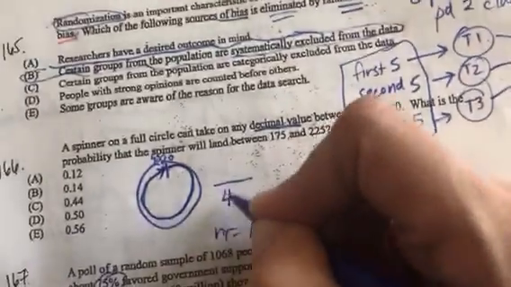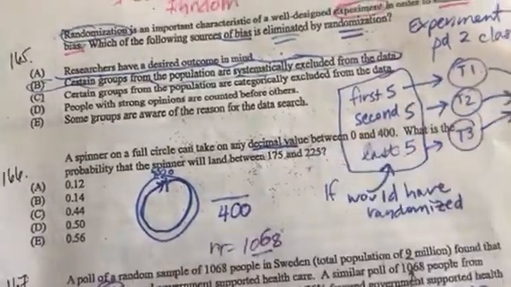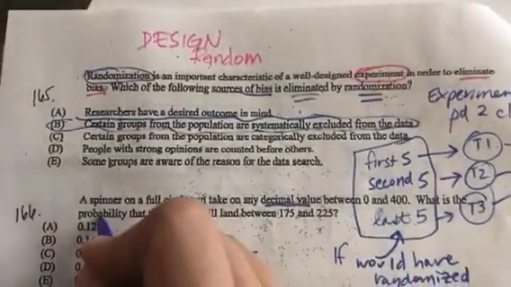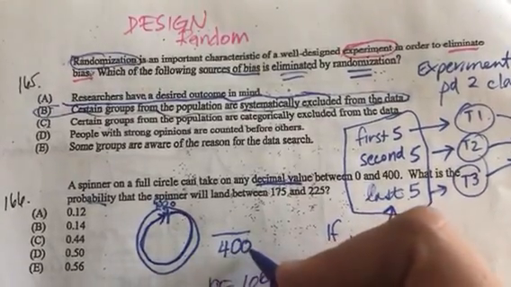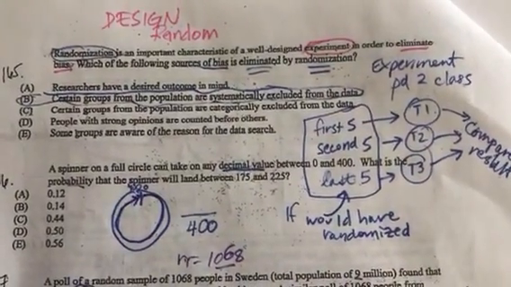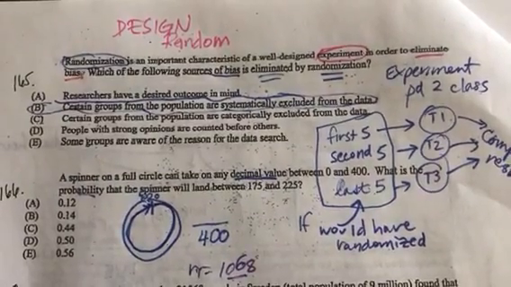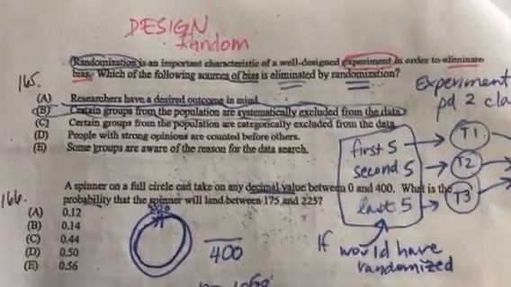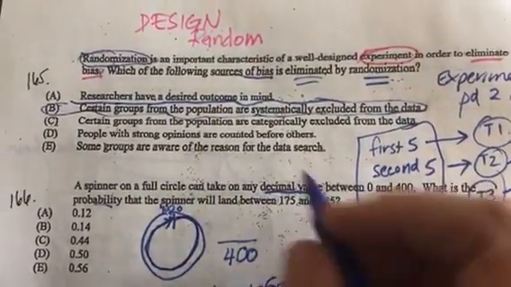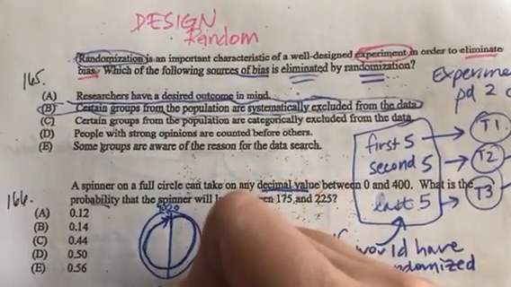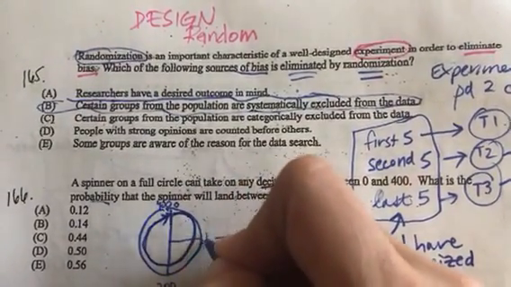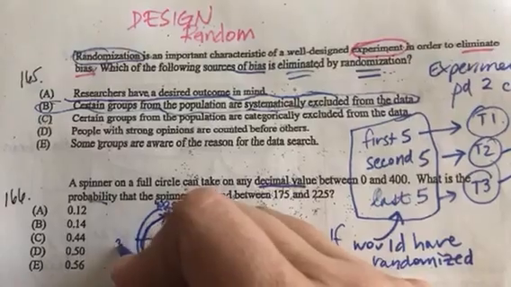So I'm just going to kind of guess and say that if I'm doing a probabilities problem, I'm going to put that out of 400. Okay? Now it says, what is the probability that the spinner would land between 175 and 225? So the spinner, this would be 200, and this would be 100. That's 300.